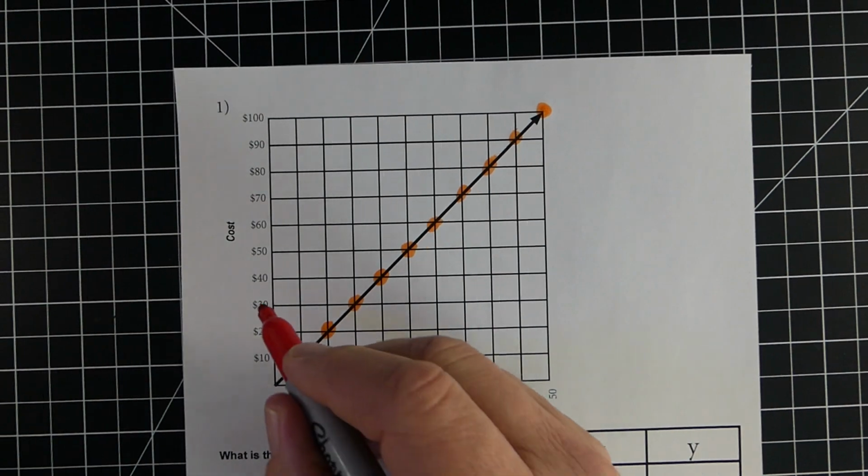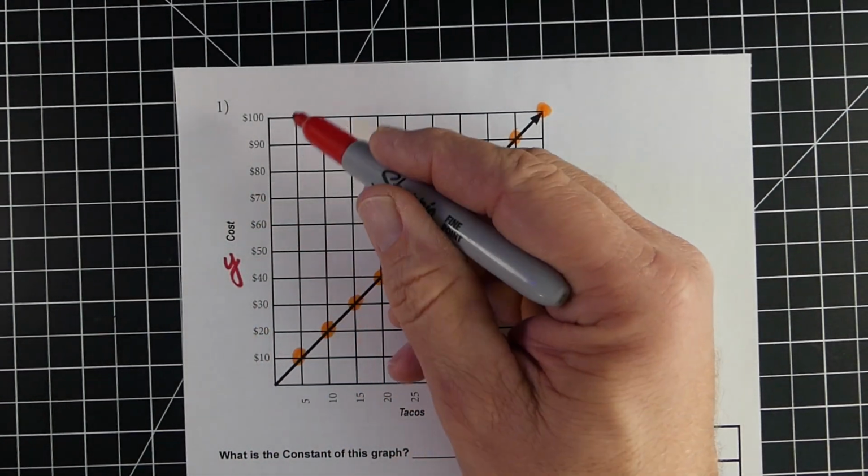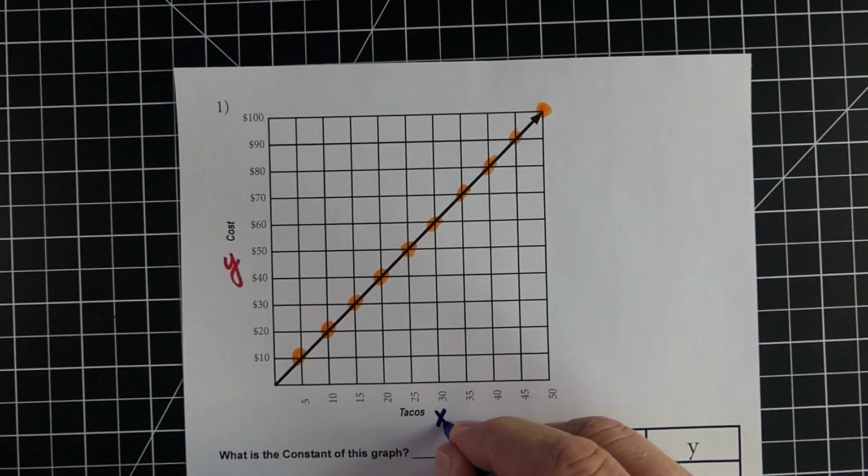So I'm highlighting these, kind of pointing them out. Now also we have an axis that runs up and down. That's referred to as our y-axis. And then the axis that runs horizontal is referred to as our x-axis.